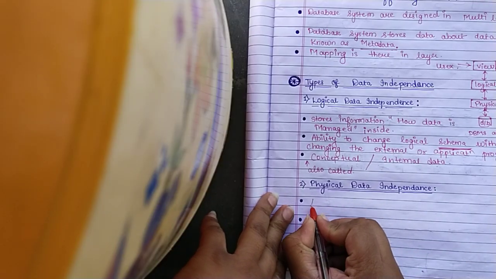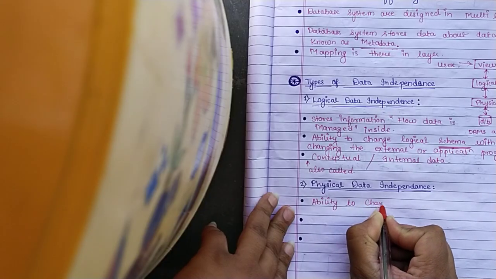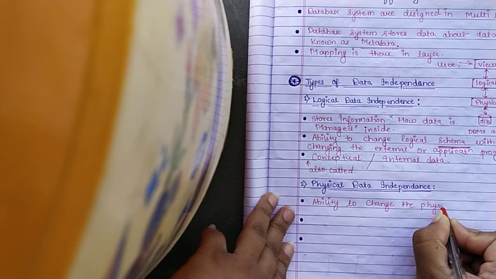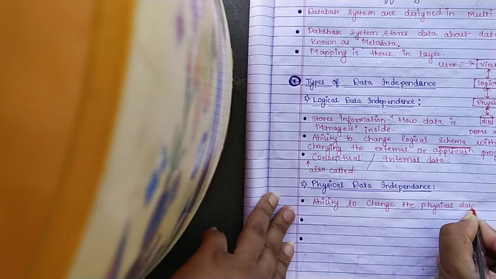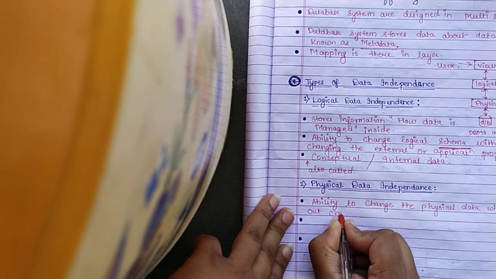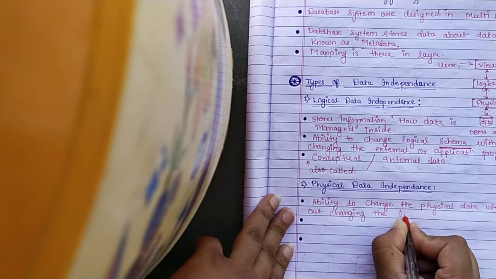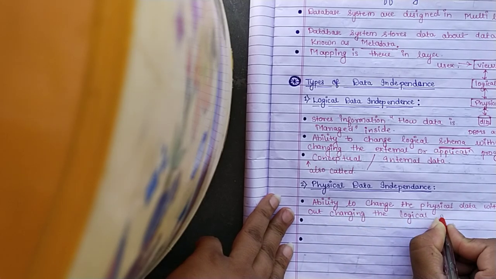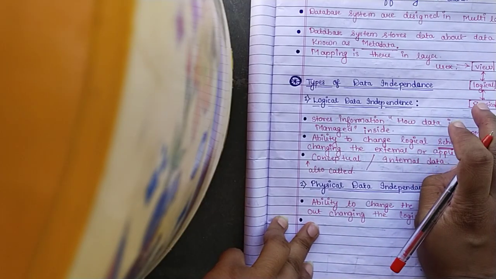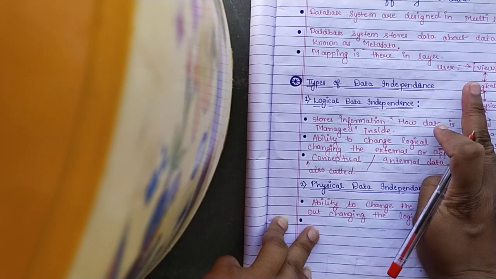So if you make any changes in the physical layer, it doesn't affect the logical layer, as the layers are independent.